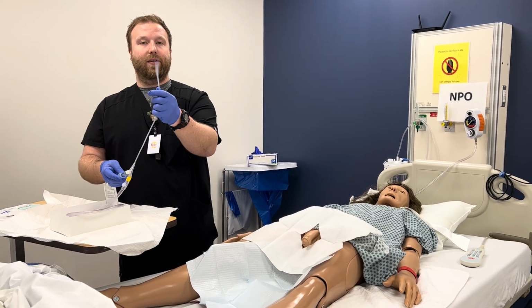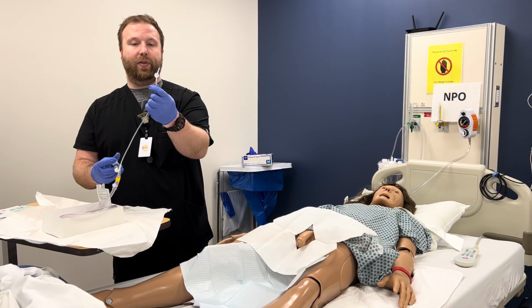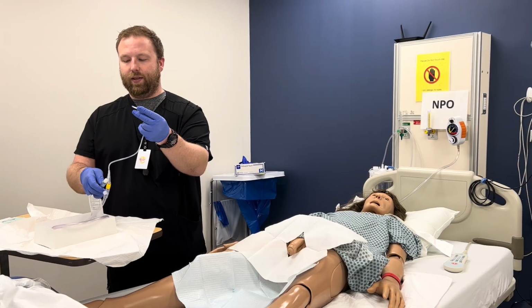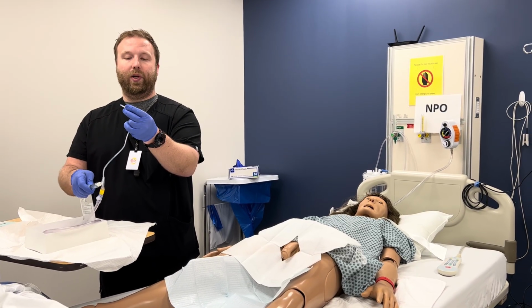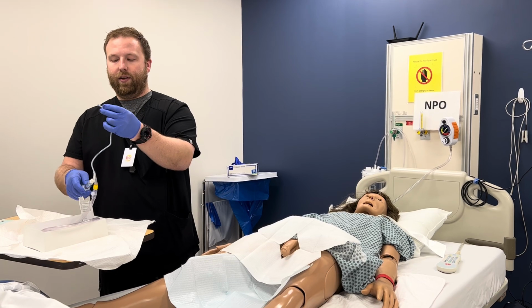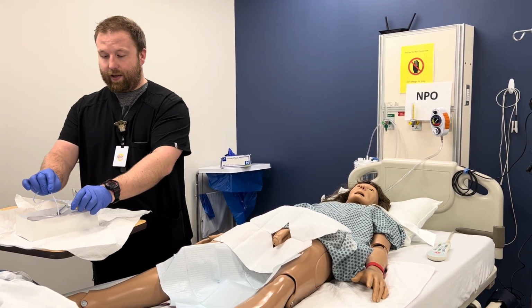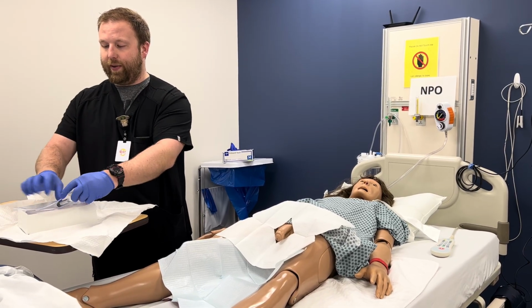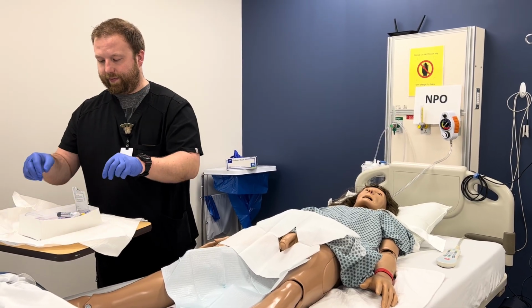You're not supposed to inflate the balloon before you stick it up, but I do like to show this is what happens when you inflate your balloon. This is what keeps the catheter inside of the patient. But you want to make sure that your syringe is attached before you insert the catheter. I will set this in the lubricant, and then I'm going to position my catheter in the box here.